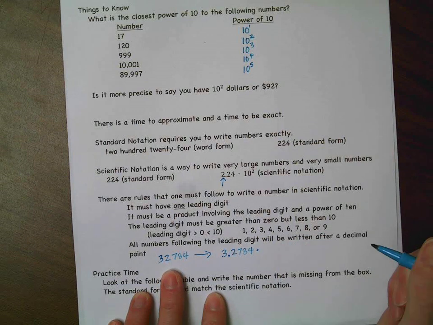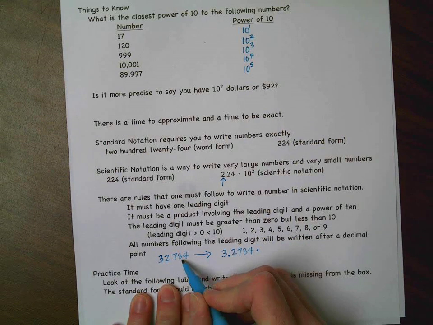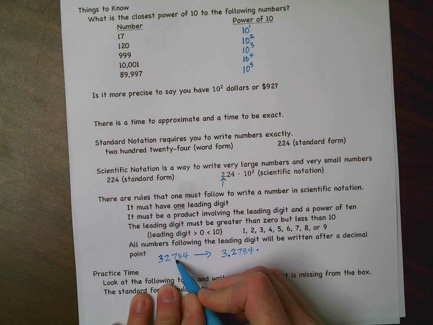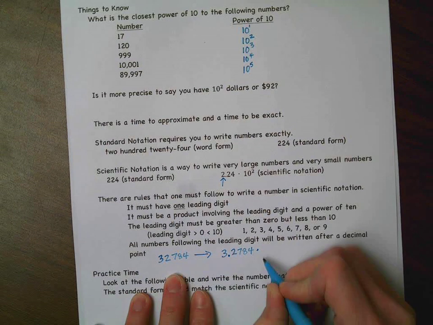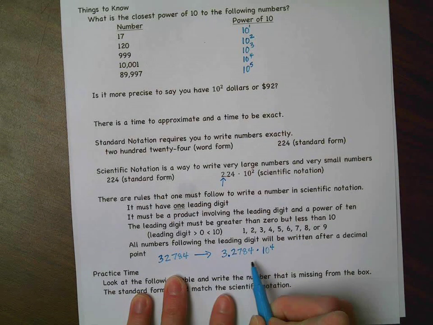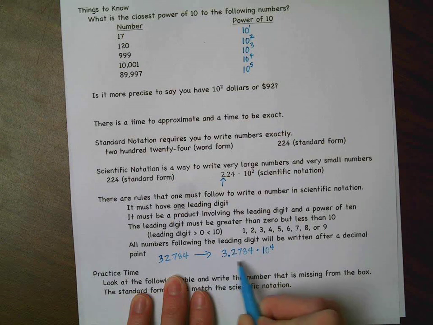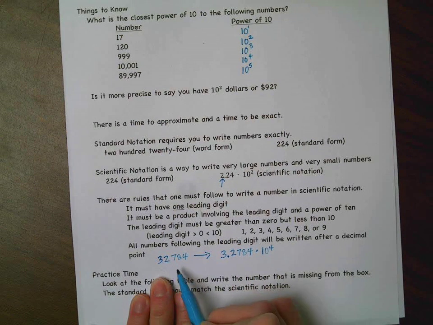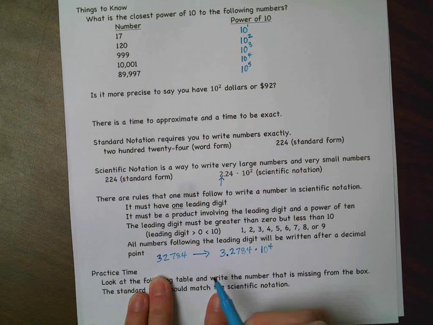But the question is, how many decimal places did we move it? So we go 10, 100, 1,000, 10,000. So then we'd have to multiply it by 10 to the 4th power because we moved the decimal place 4 places, which means that we are actually multiplying it by 10,000 to get this number over here.